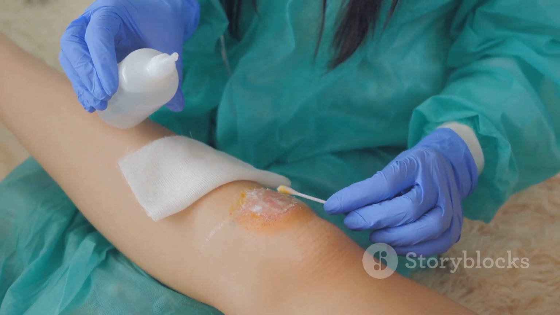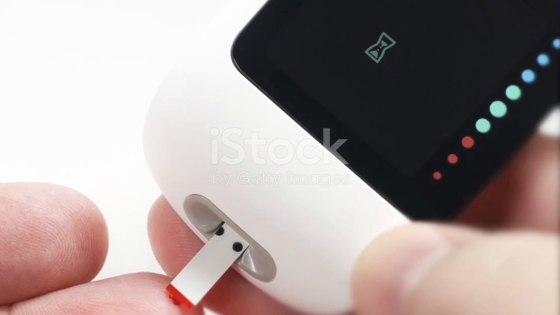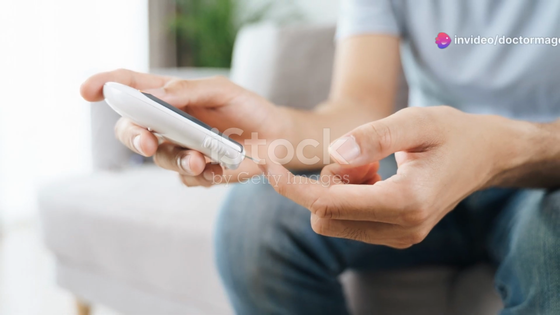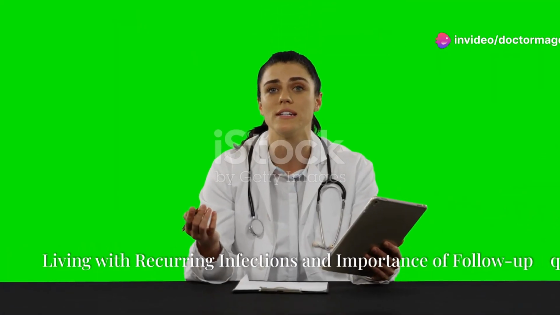Manage chronic conditions. If you have conditions like diabetes, peripheral artery disease, or any condition that affects your immune system, follow your doctor's recommendations for managing these conditions.